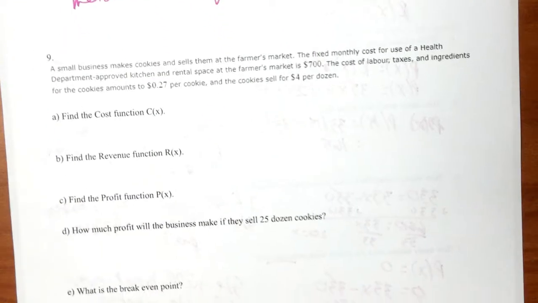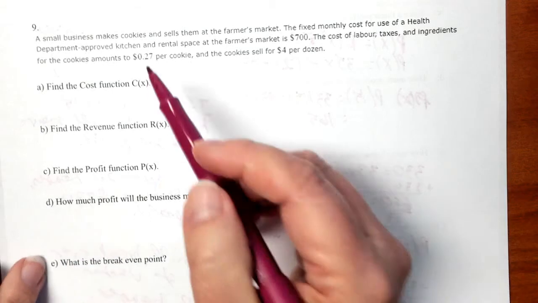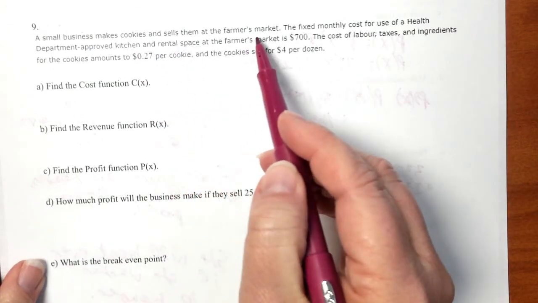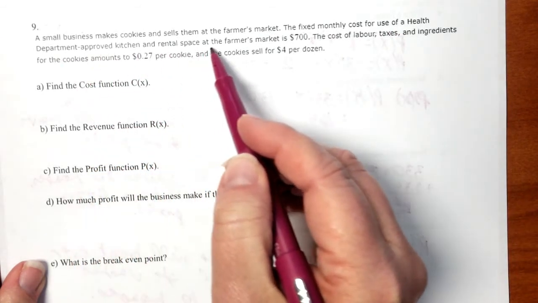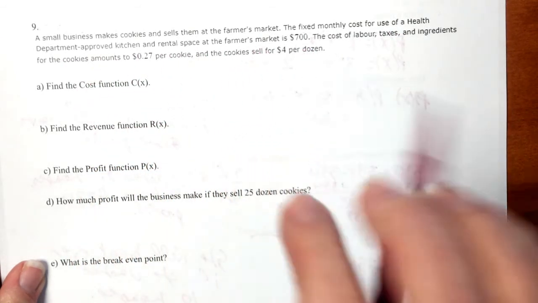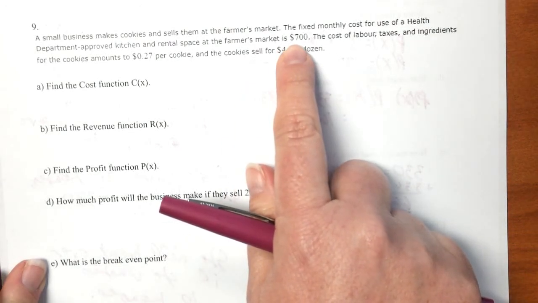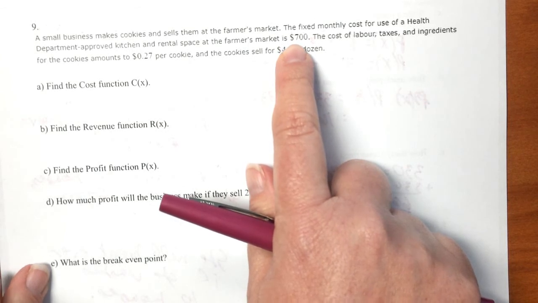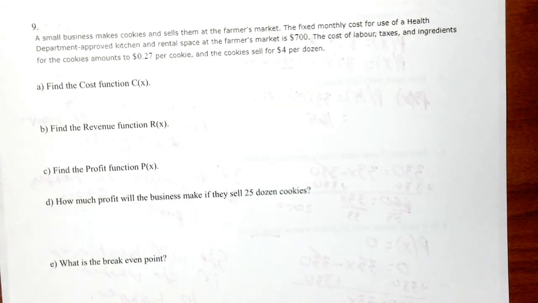Another one of those profit ones, profit, revenue, cost equations, but there's one little twist, and there is a homework question like this, so I thought that would maybe help. A small business makes cookies and sells them at the farmer's market. The fixed monthly cost for use of a health department approved kitchen and rental space at the farmer's market is $700. Okay, so that fixed cost, that $700, that means you get to rent a space. You get a kitchen to work in, it's been approved as being clean, and you're able to use that, and your storefront there. So they're going to pay that $700 up front, sort of like rent or initial expenses.